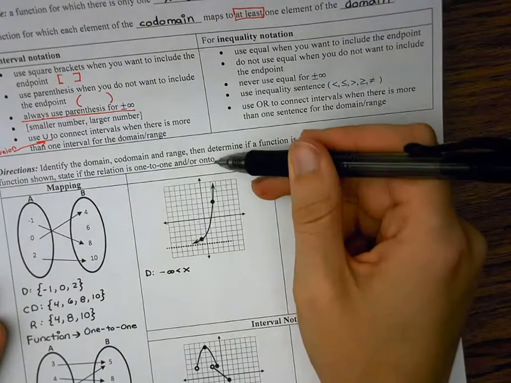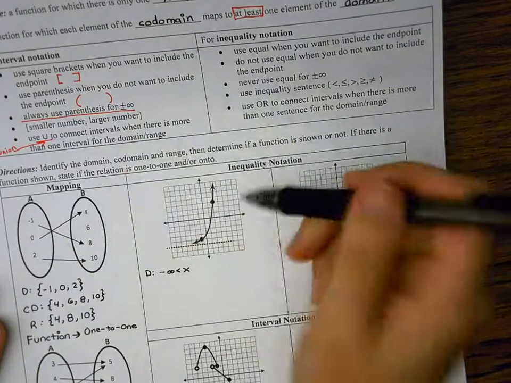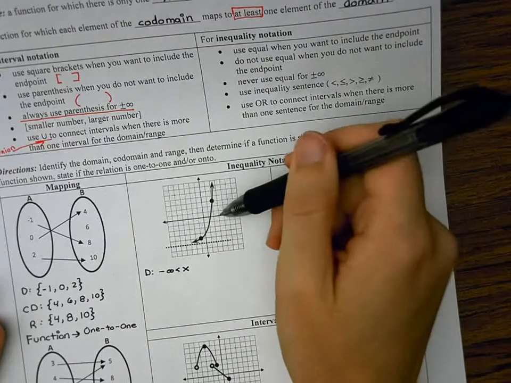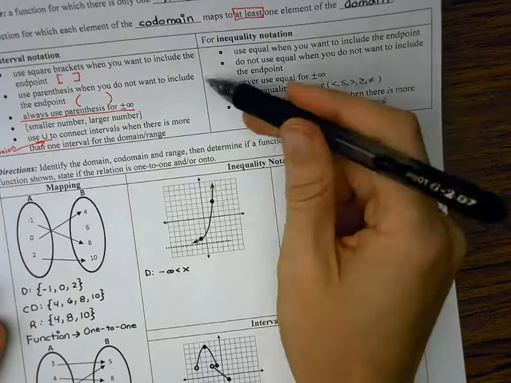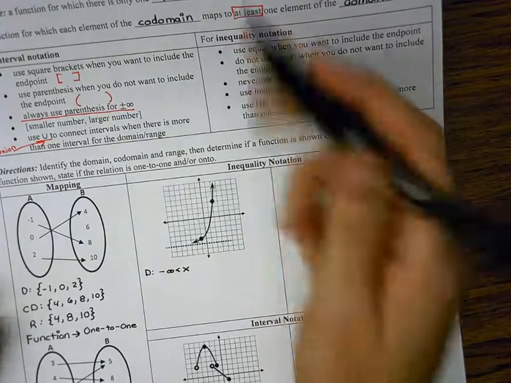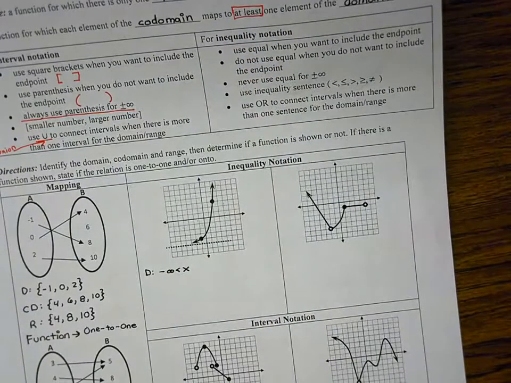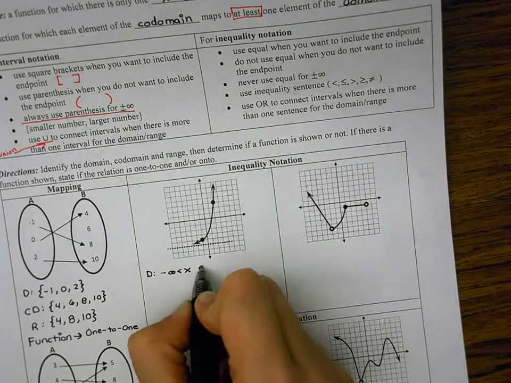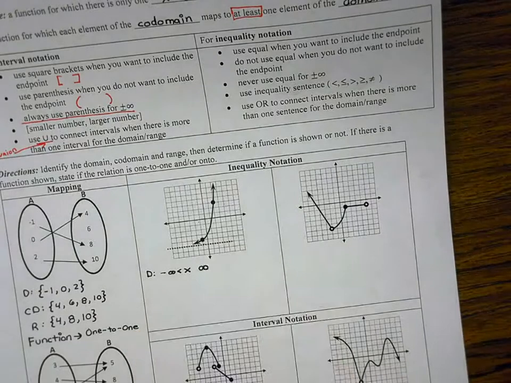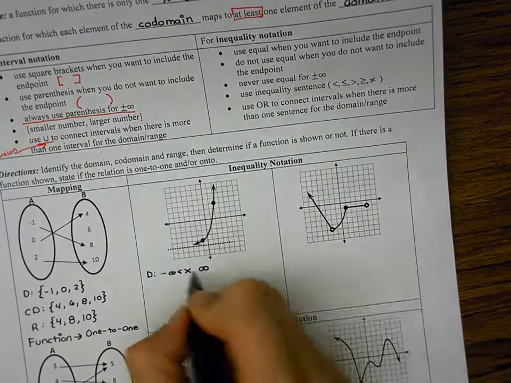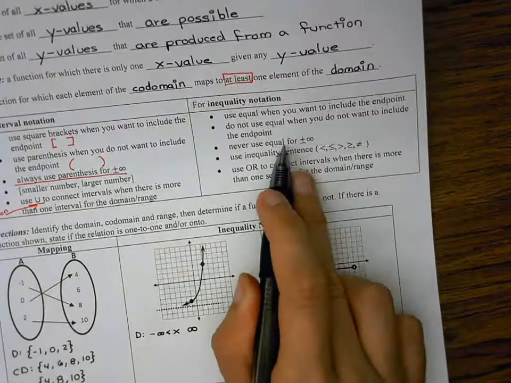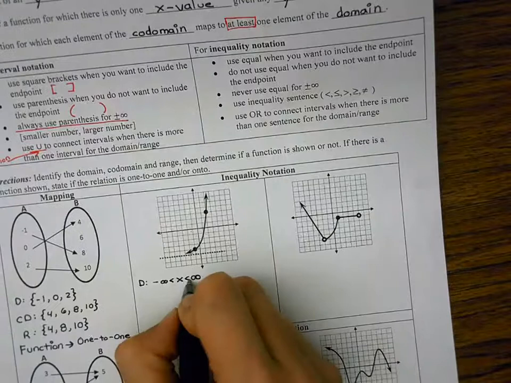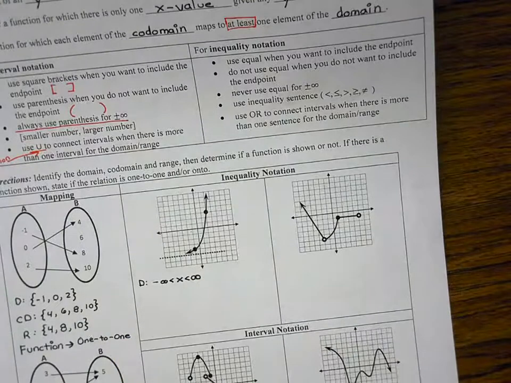3, there would be a point somewhere probably pretty high up here. This graph is increasing pretty steeply. 4, therefore, would have a point really high up here. 5 would have a point even higher. 6, even higher. 7, higher still, right? But there keep being points for all of these x values. So this graph keeps going all the way to infinity. There's never any break. And again, negative infinity and infinity, we never use equal. And so that's how I write my domain.